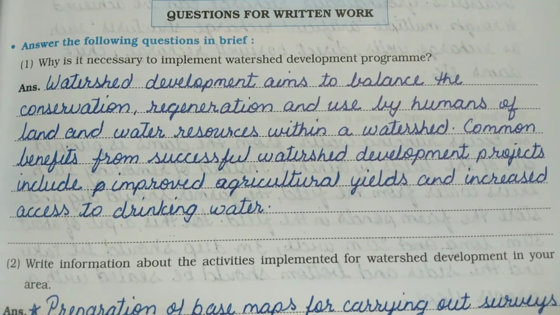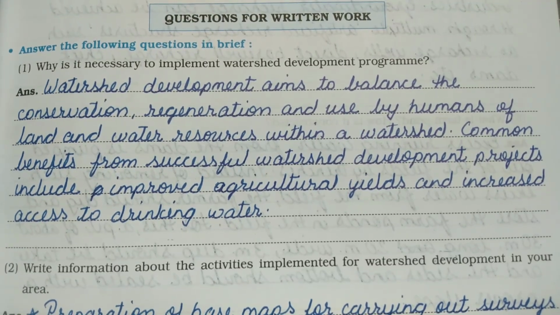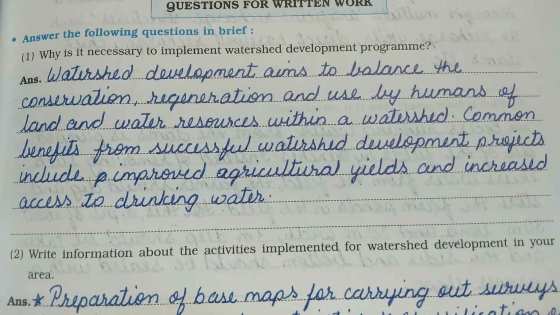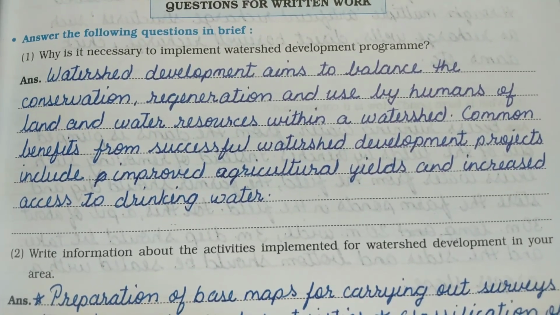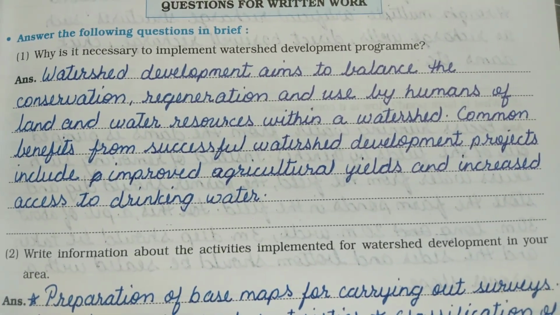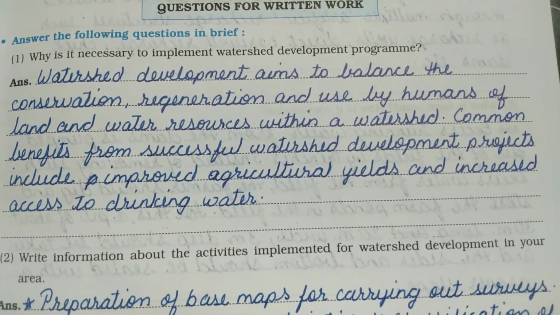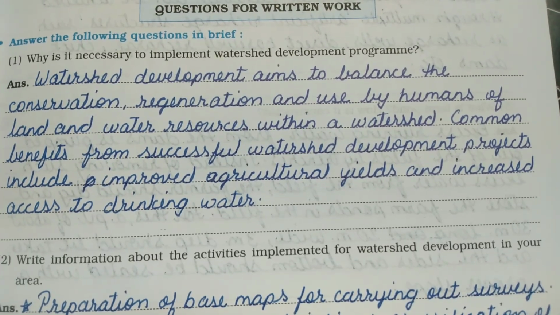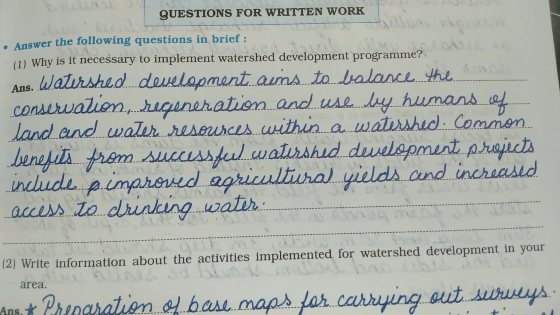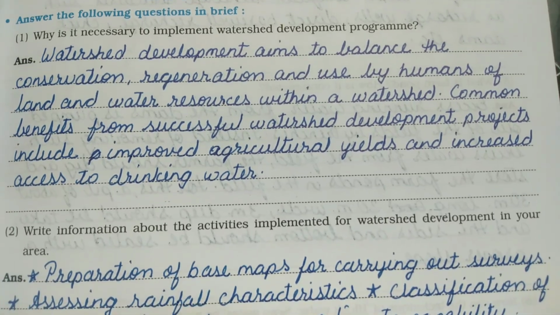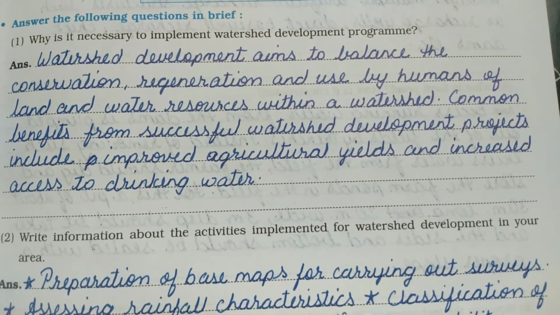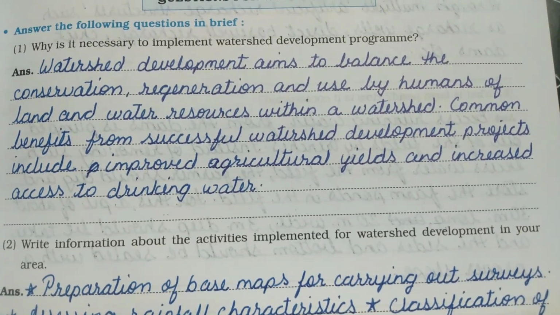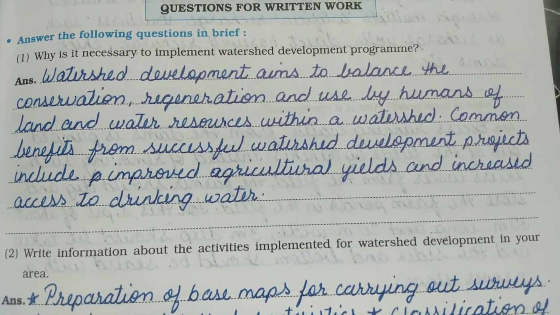Question 1. Why is it necessary to implement Watershed Development Program? Watershed development aims to balance the conservation, regeneration and use by humans of land and water resources within a watershed. Common benefits from successful watershed development projects include improved agricultural yields and increased access to drinking water.